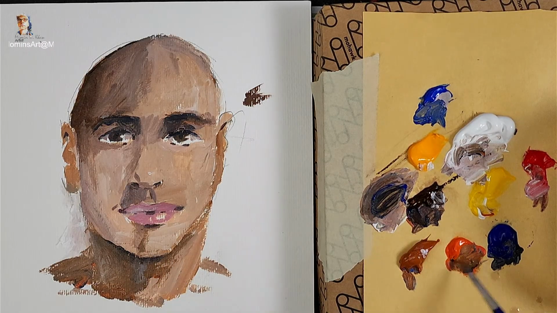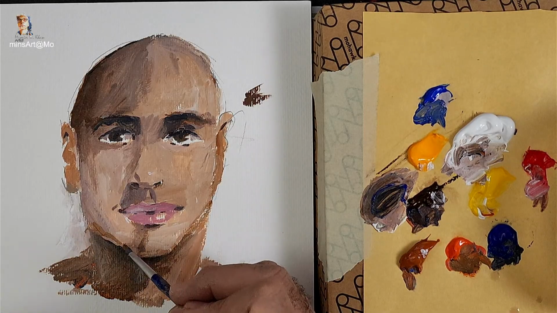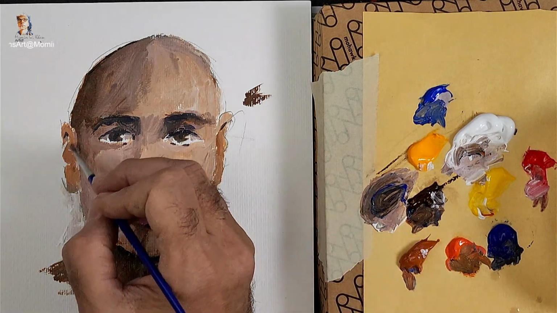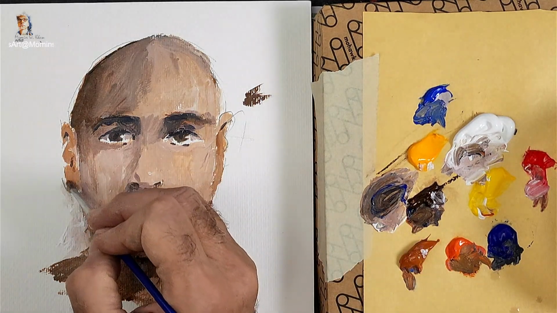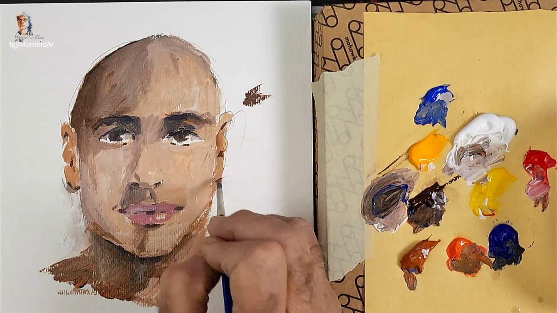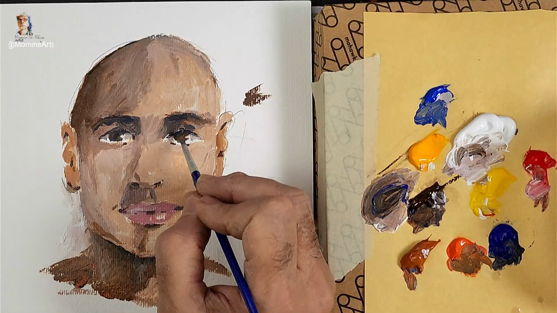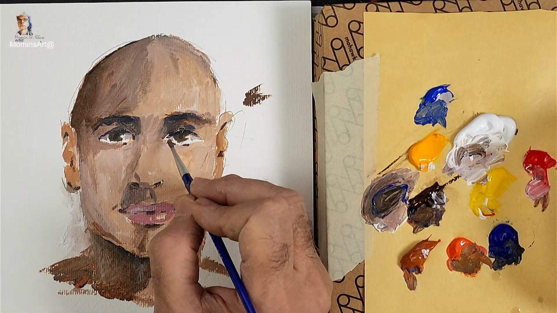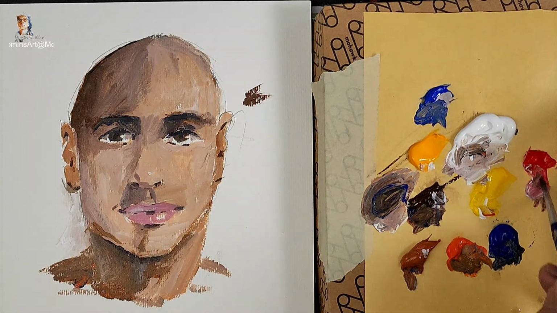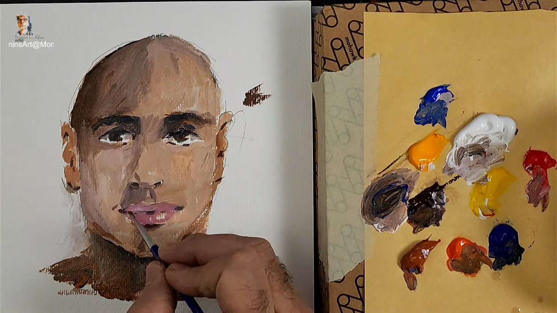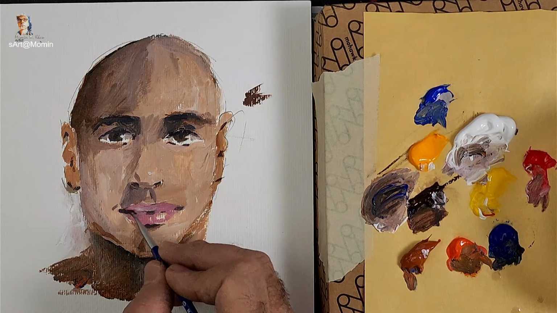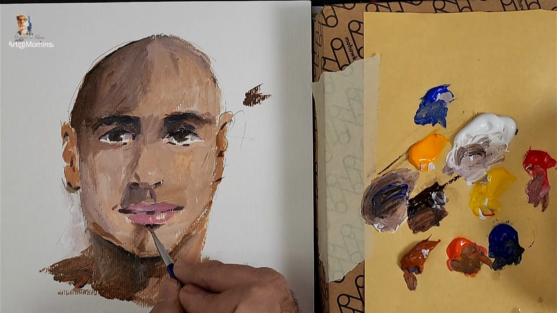Water. Some dark value for the ears here. So you can do a very fine work by using very thin brushes and create more texture in your portrait, more detail, more realistic type of work.